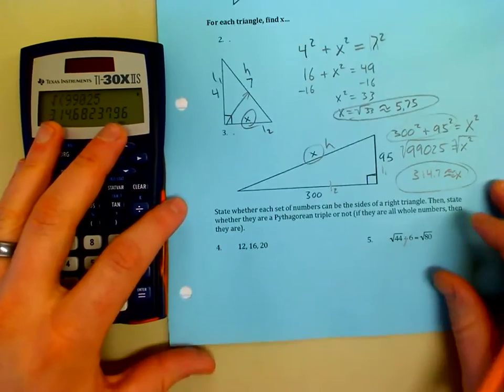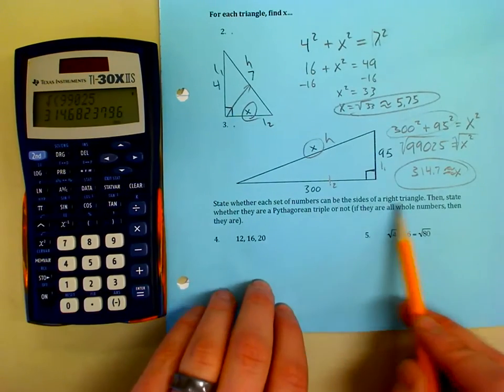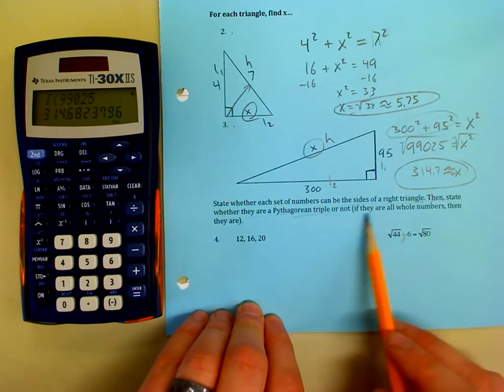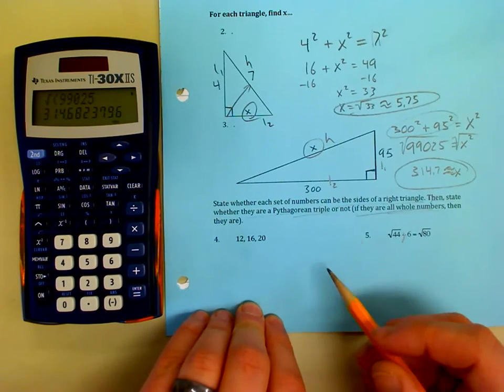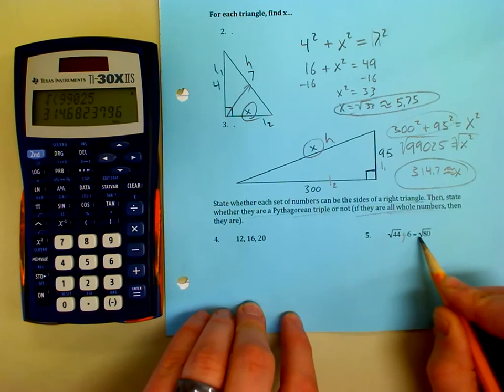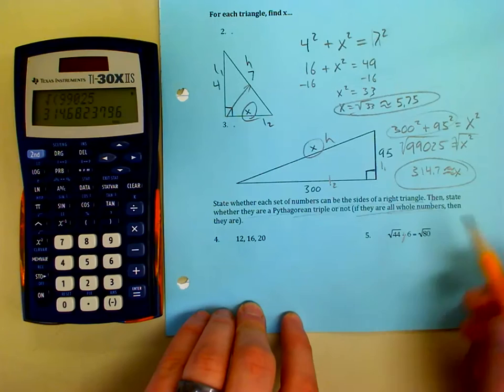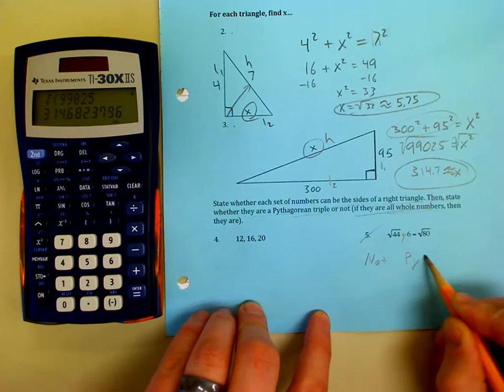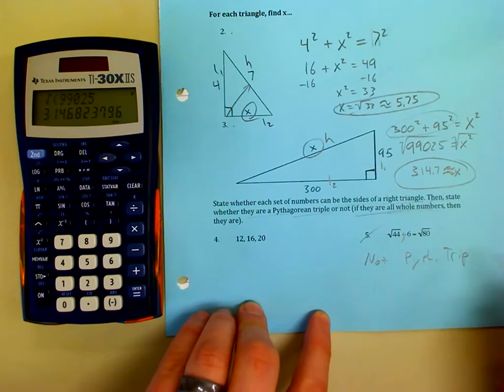Alright, now down here, state whether each set of numbers can be the sides of a right triangle. Then state whether they're a Pythagorean triple. So if they're whole numbers that do make the Pythagorean theorem work, then yes, they are a Pythagorean triple. If they're not whole numbers, then they don't work. So I know right away that that's not a Pythagorean triple.